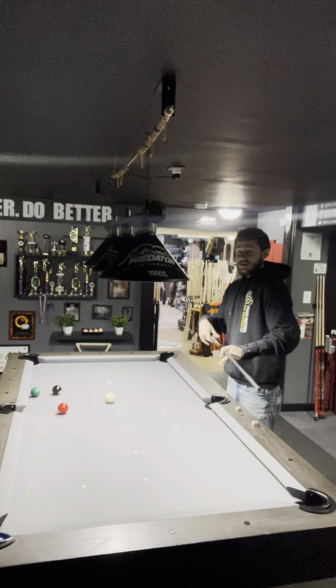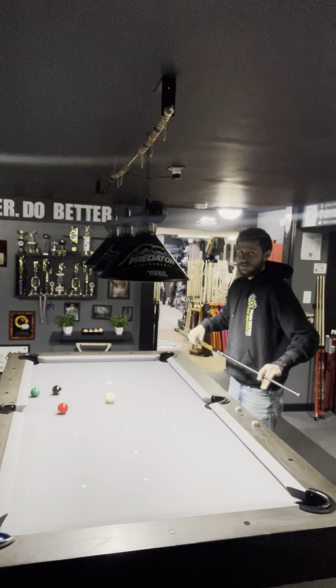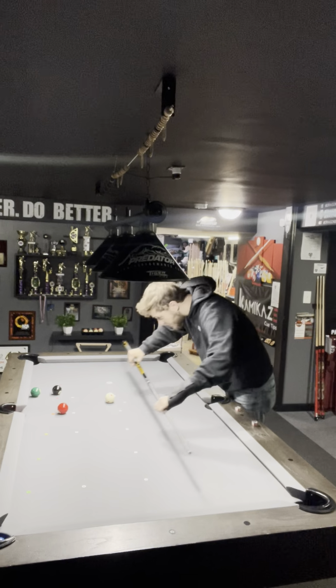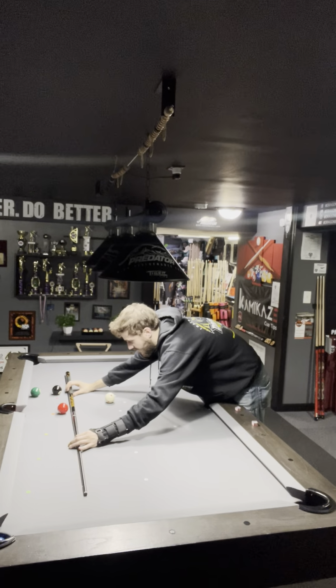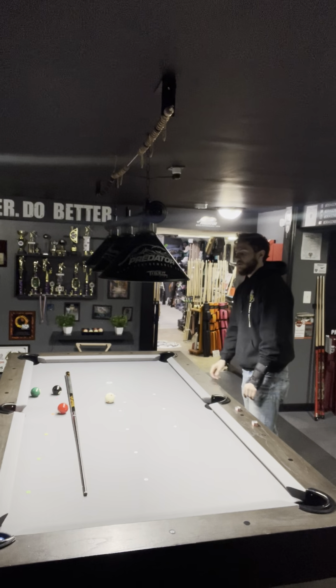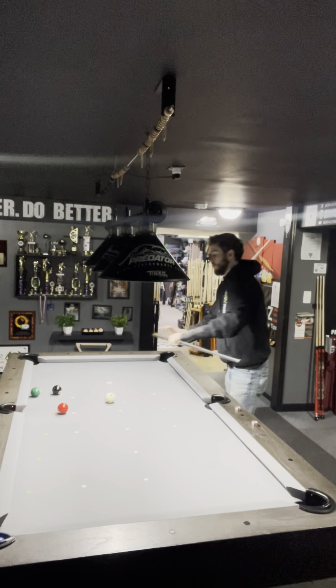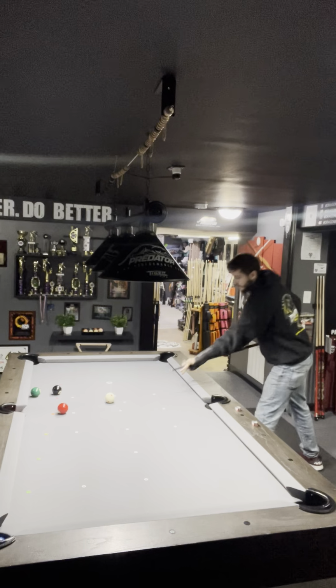So to figure out that tangent line, take your cue with two hands and push that object ball into the pocket. That line right there is where my cue ball should follow. So it would look like this.